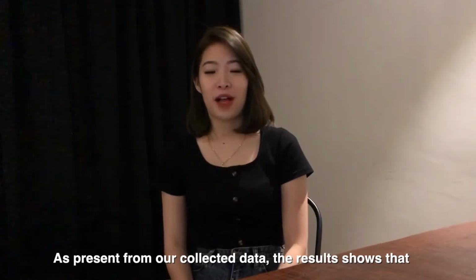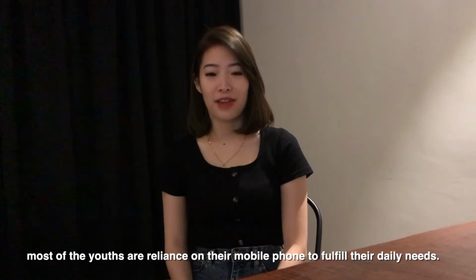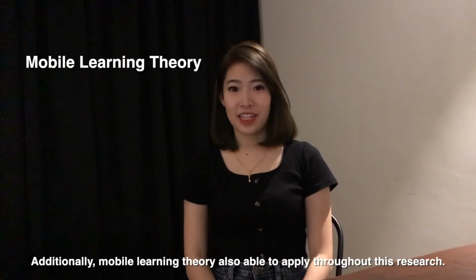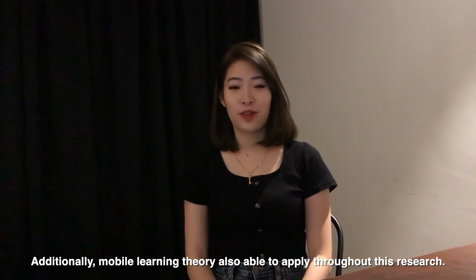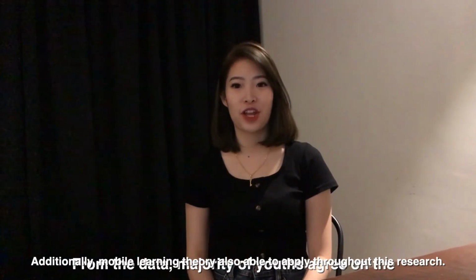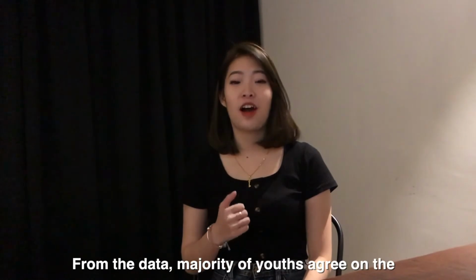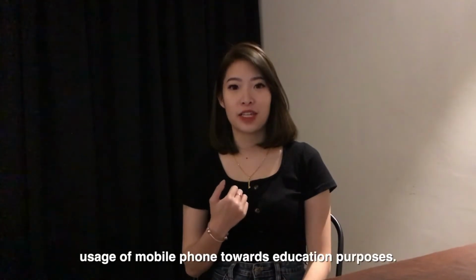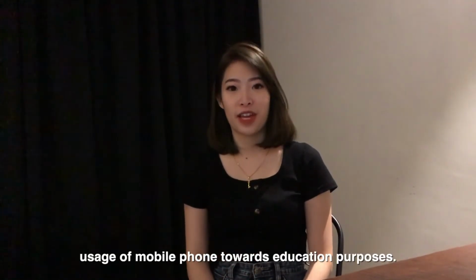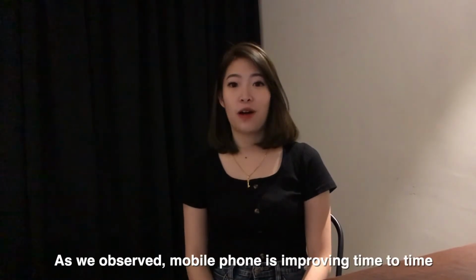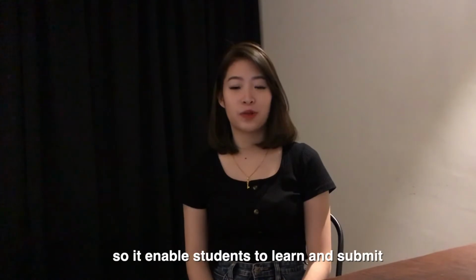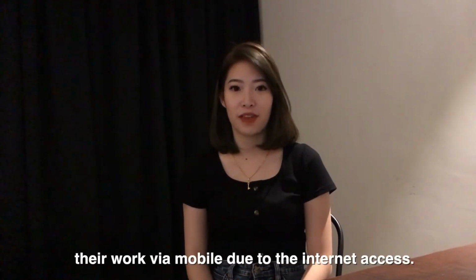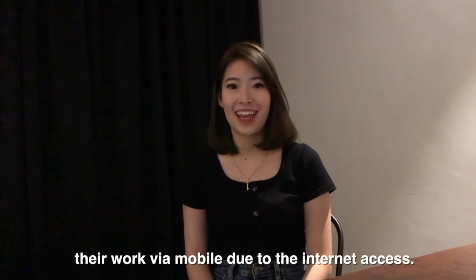As present from our collected data, the result shows that most of the youth are reliant on their mobile phone to fulfill their daily needs. Additionally, mobile learning theory is also able to be applied throughout this research. From the data, the majority of youth agree on the usage of mobile phones towards education purposes. As we observe, mobile phones are improving from time to time, so they enable students to learn and submit their work via mobile phone due to the internet access.